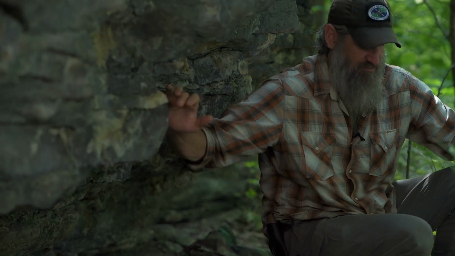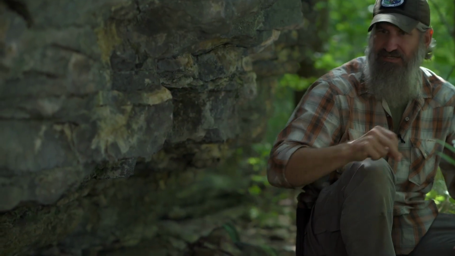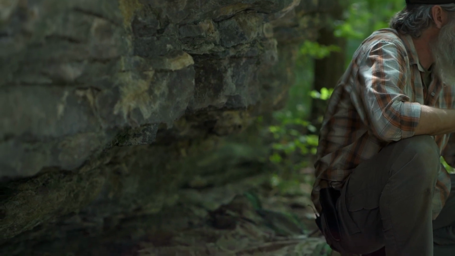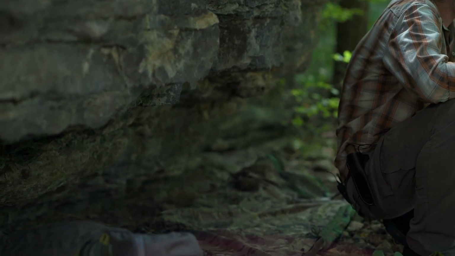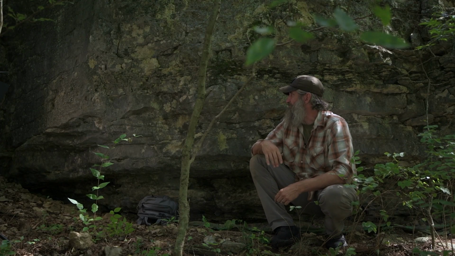This particular one is a rock outcropping. I've got plenty of space to crawl back inside here to give me some protection from the elements. I'm reasonably hidden from observation. I'm still in a secluded area. So this is a really good example of a natural shelter.